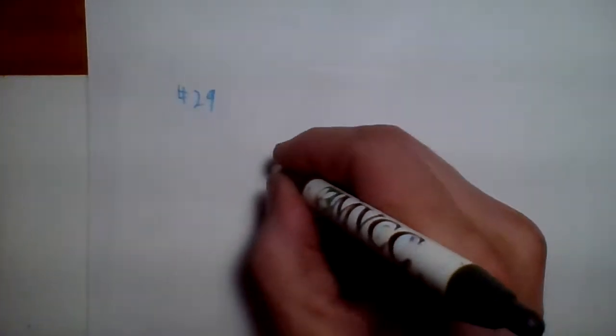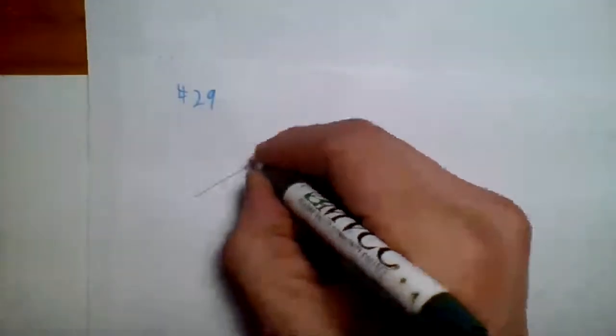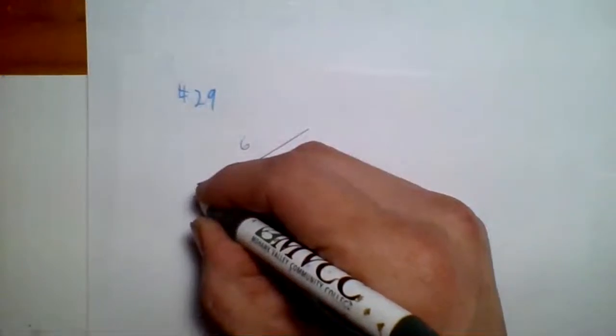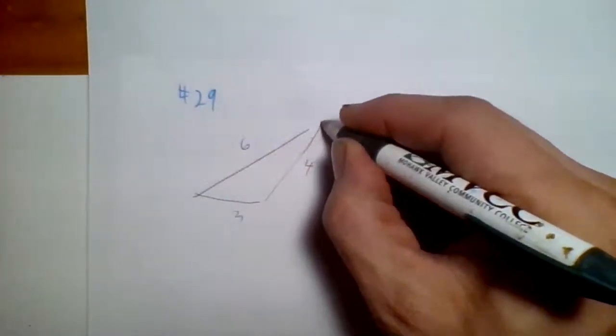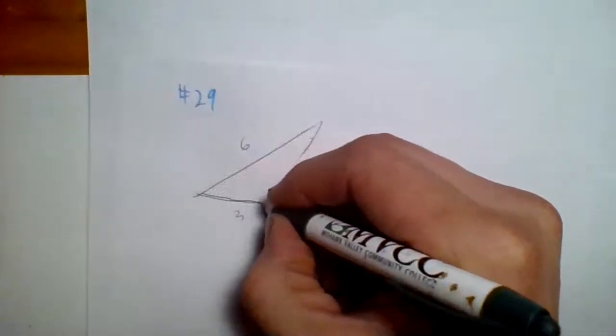Starts with the drawing, and I've got a really long side. Well, it's 6 units, and this is 3 and 4. So I've got a fairly long triangle, looks like that. Fairly long and thin compared to the others, if it's drawn to scale, which it's not. I mean, I just do that down. It's not terribly accurate, probably, but that's the drawing.